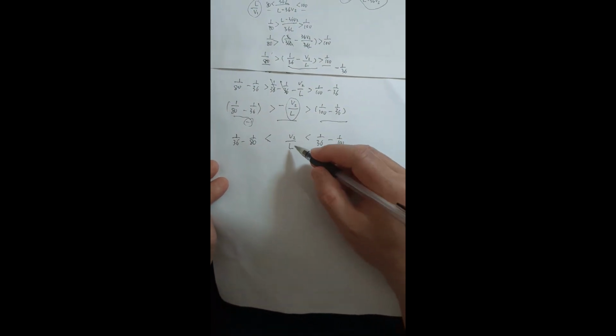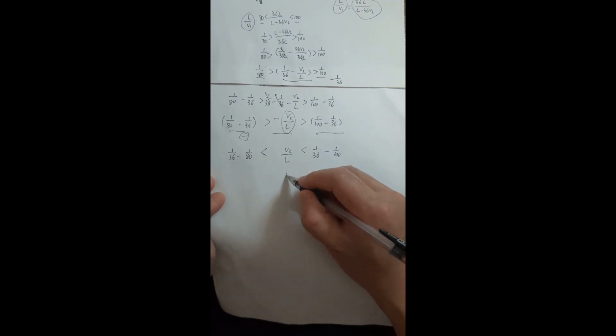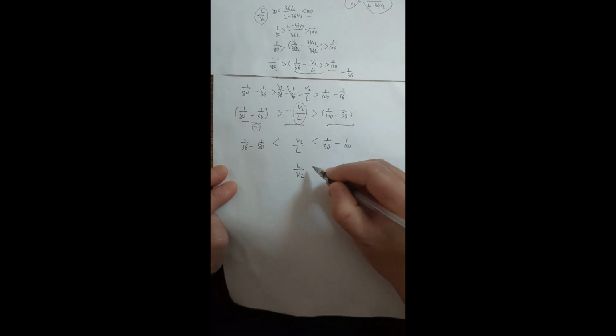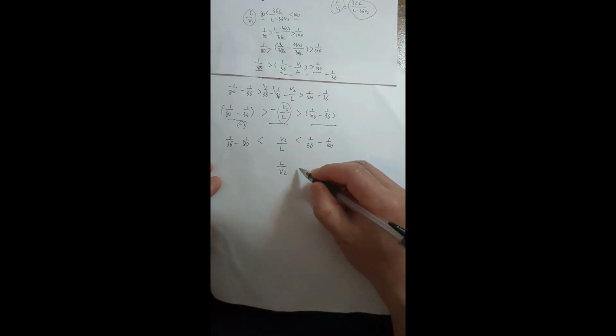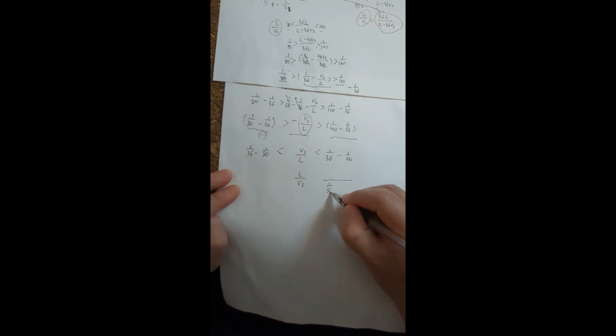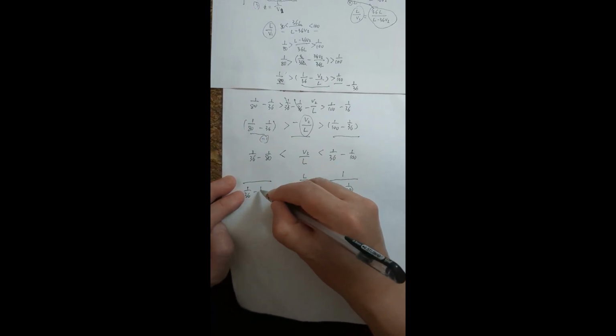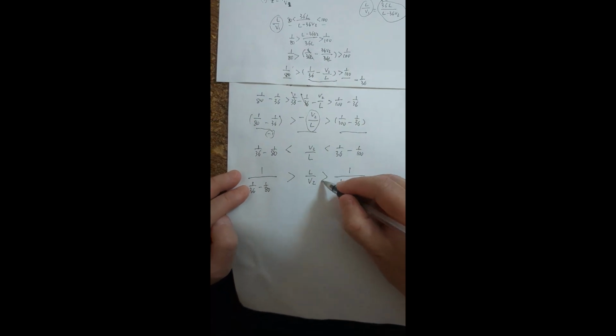And after that I invert this expression, and again, once I invert I need to change the direction of the inequality.